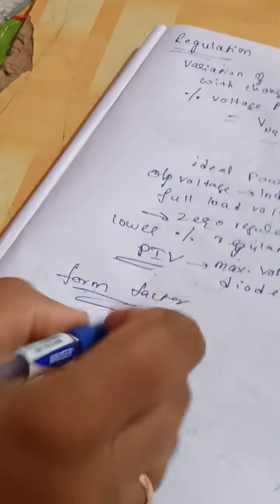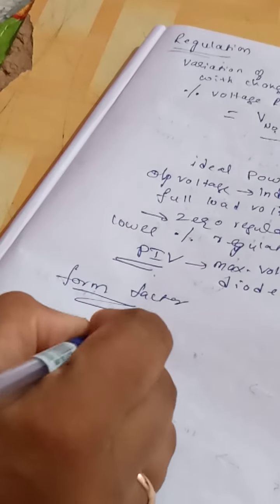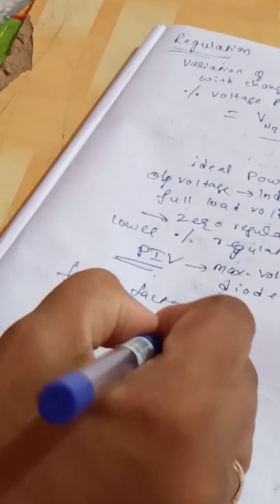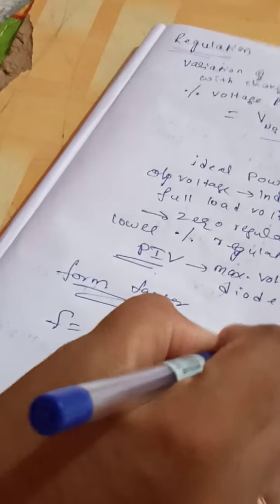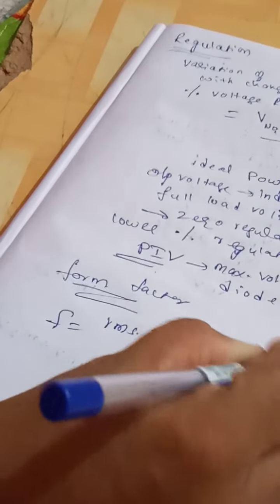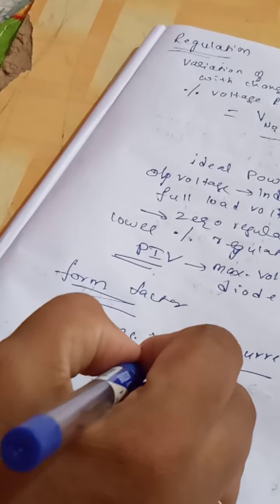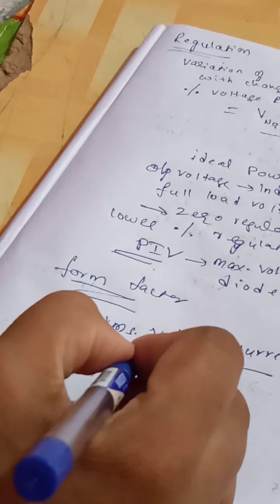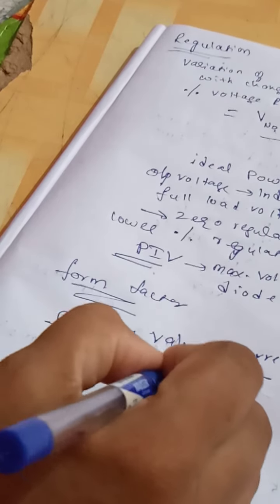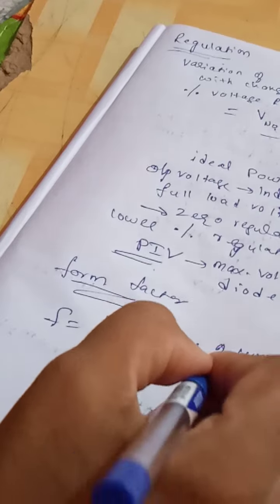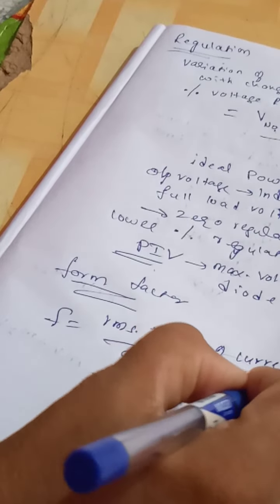It is defined as the ratio of RMS value of current to average DC current.